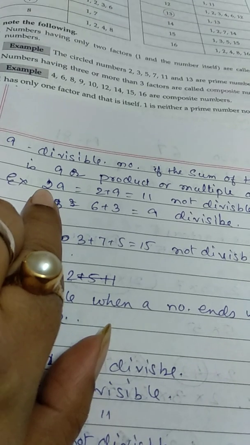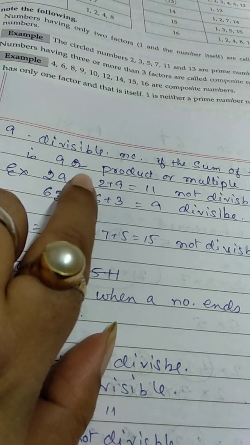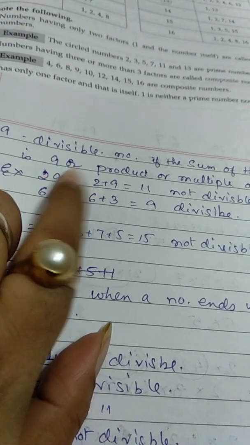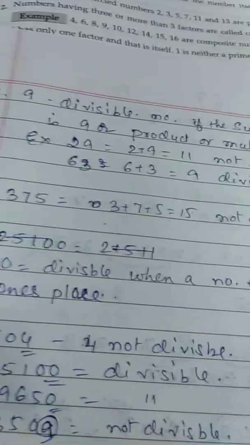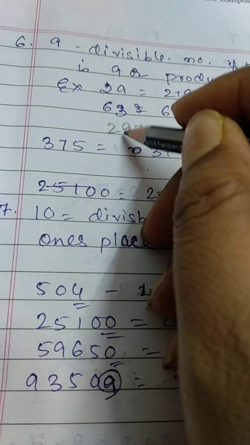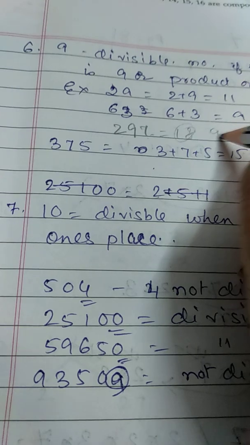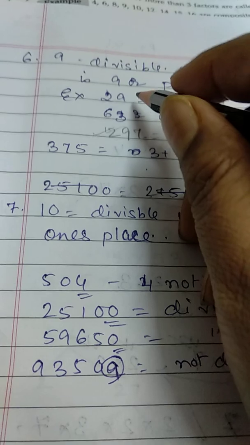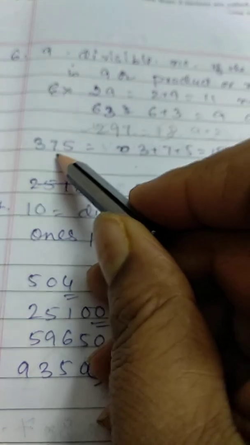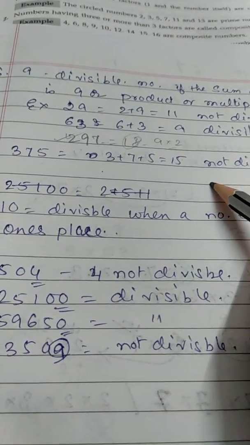If it would have been 2928, then 2 plus 9 plus 2, 11, plus 8, 19, no. If it would have been 1297, 1 plus 2 is 3, plus 9 is 12, plus 7 is 19. Here 375, 15. 15 is not divisible by 9, so it is not divisible.